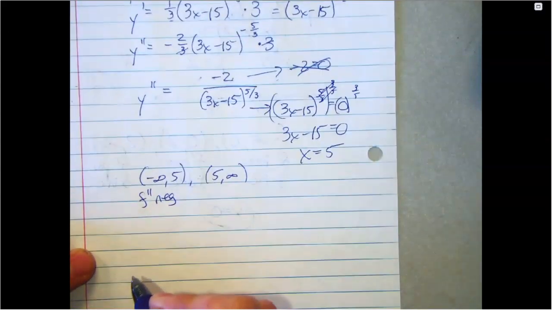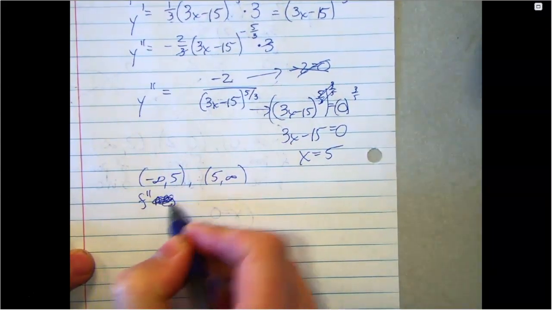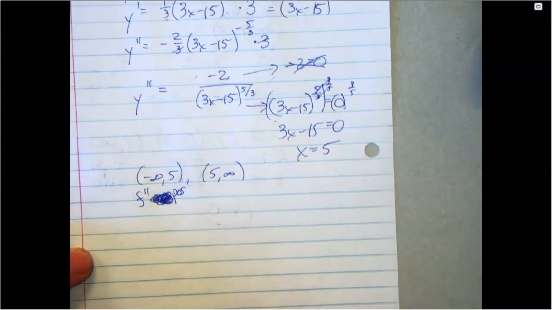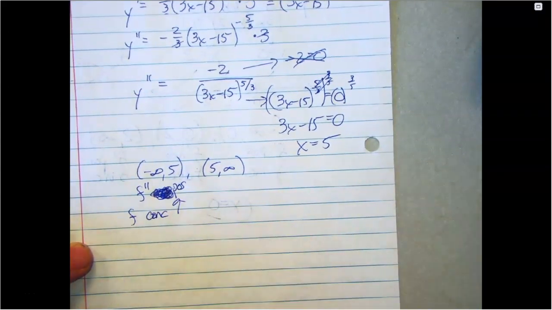So f double prime is negative. Which means what is true about f? Oh, yeah, that's negative divided by that, isn't it? So I have to say, thank you. So f double prime is positive, which means what's true about f? F is concave up.